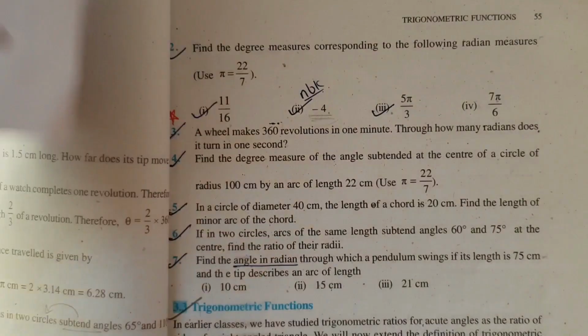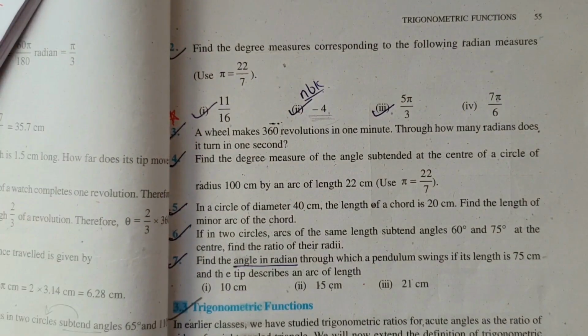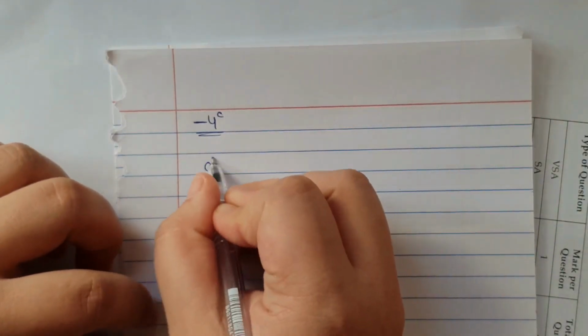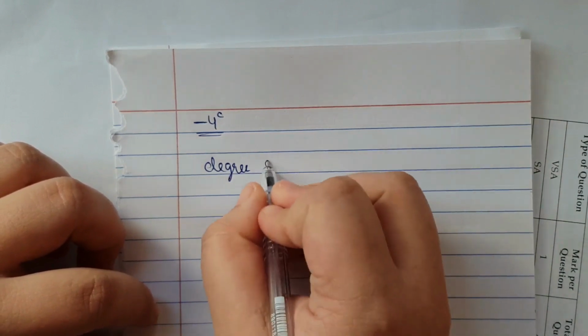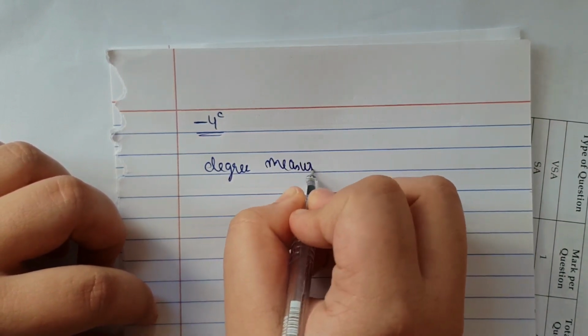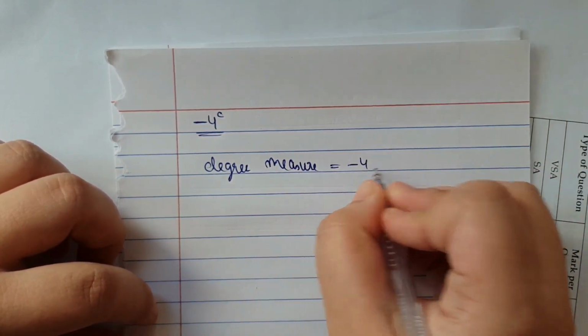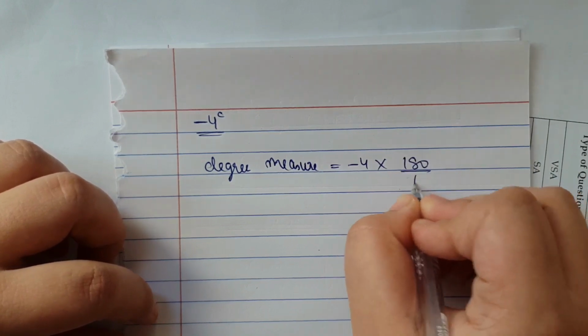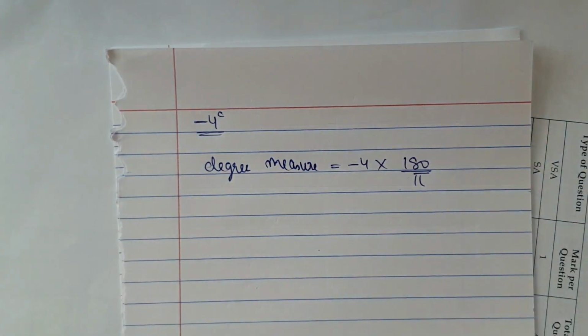But let's see how to do it for minus 4 radian. Converting minus 4 radian to degree measure, the degree measure is equal to minus 4 into 180 by pi. As I've told you, you have to use pi in fraction form, so I hope you remember it.